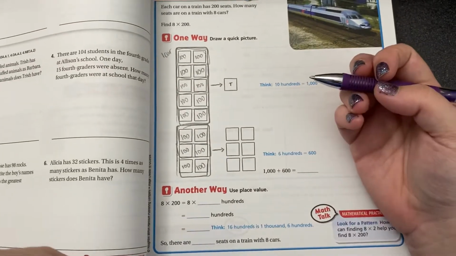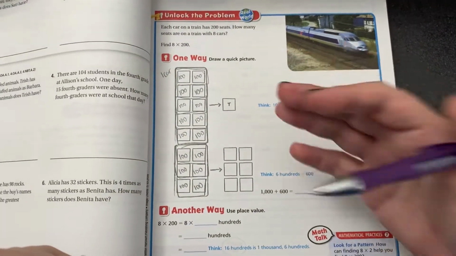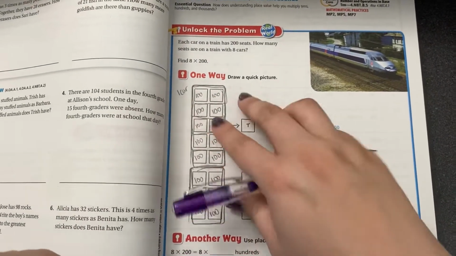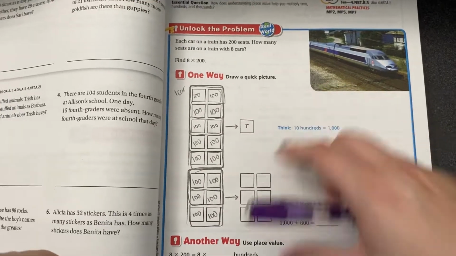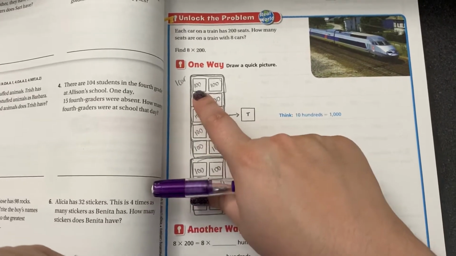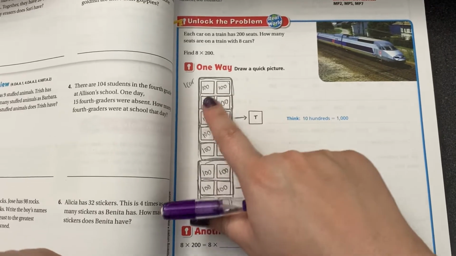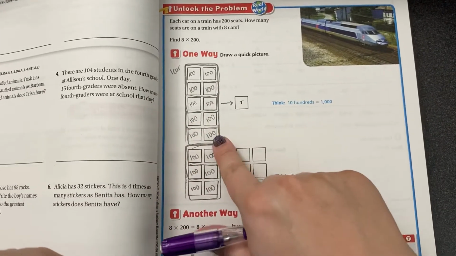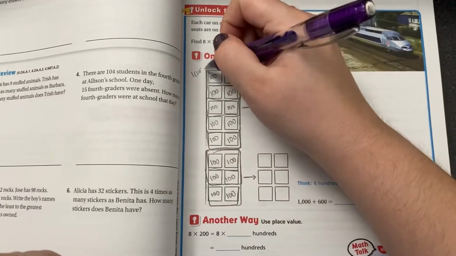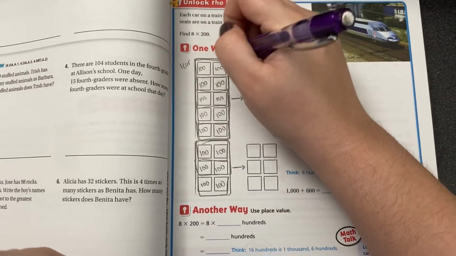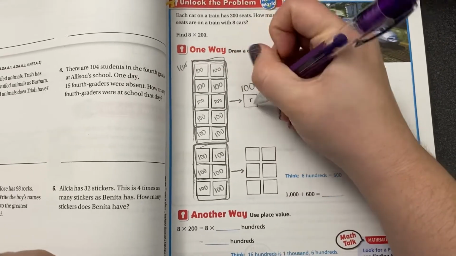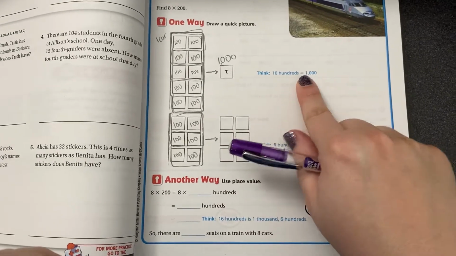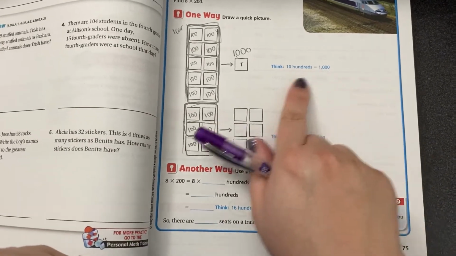Whew. Well, now we can kind of group those up, based on counting by tens pretty much. We're counting by hundreds, but we've got 10. We can make groups of 10 to figure out quickly how many we've got. So we can go 100, 200, 300, 400, 500, 600, 700, 800, 900, 1,000, which is 1,000. So this whole group right here of cars represents 1,000. That's what the T is for. So 10 hundreds is the same thing as 1,000.